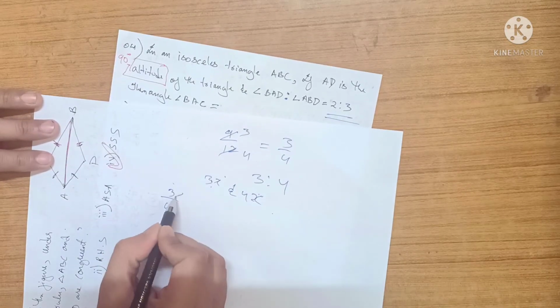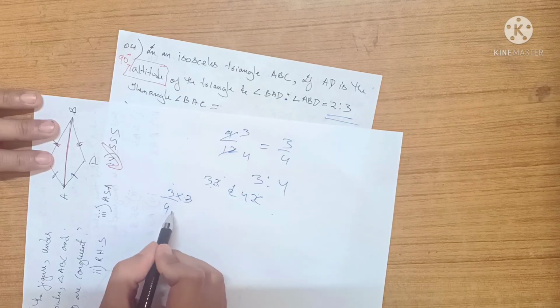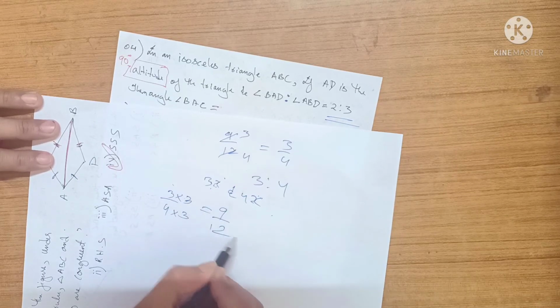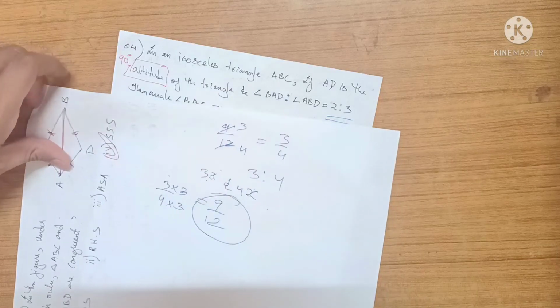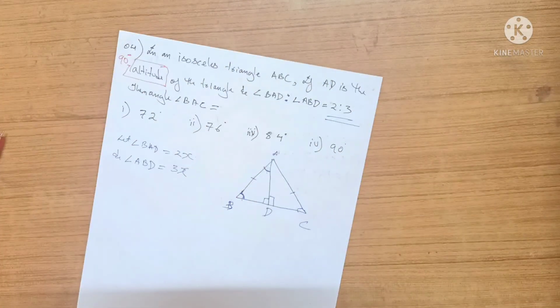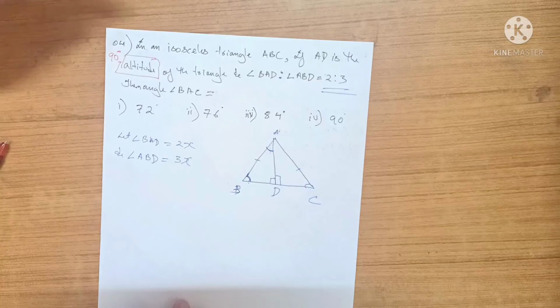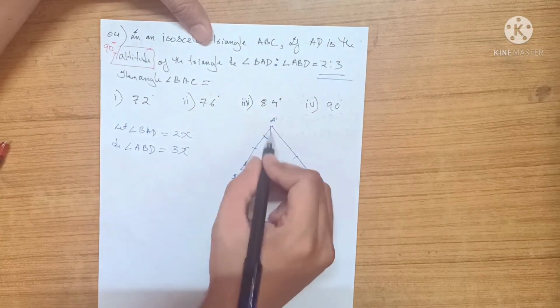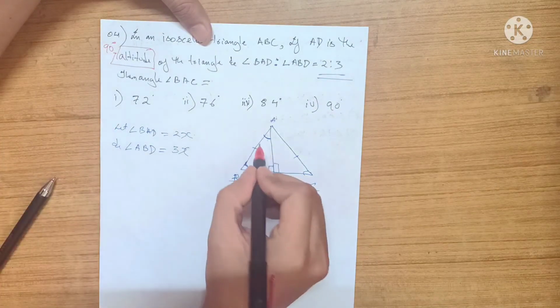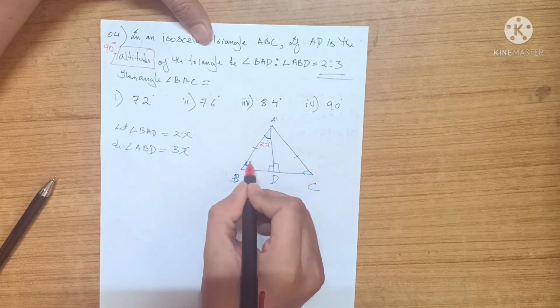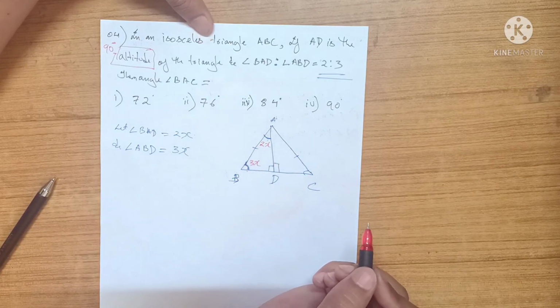Because 3/4 into x will get you back to the original value. That's why we're taking x. So we took 2x and 3x. So now BAD is 2x and this is 3x.